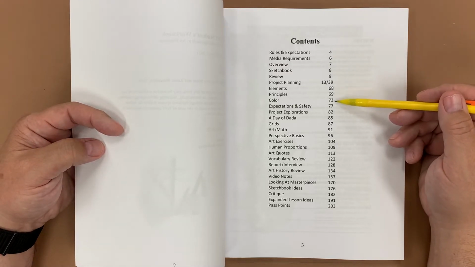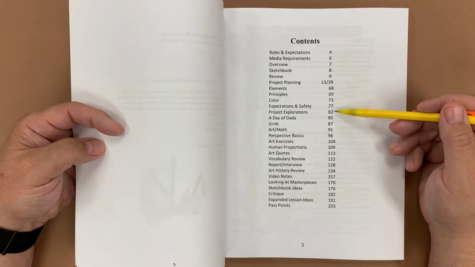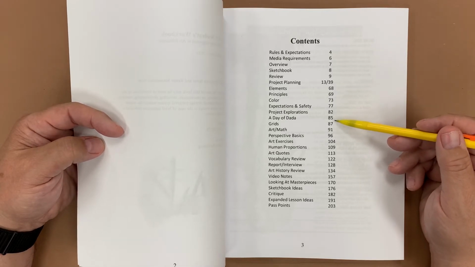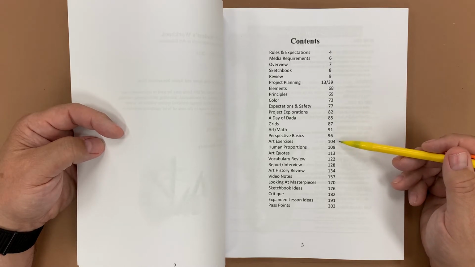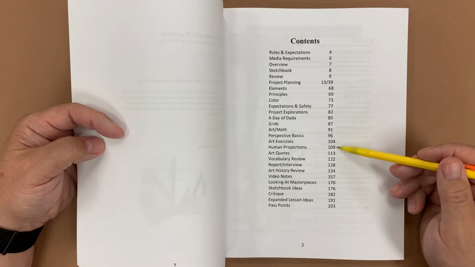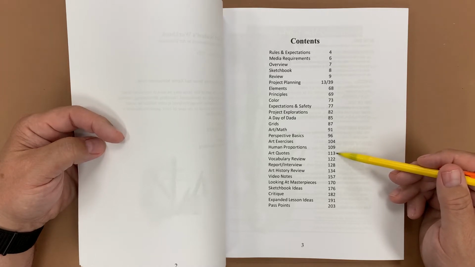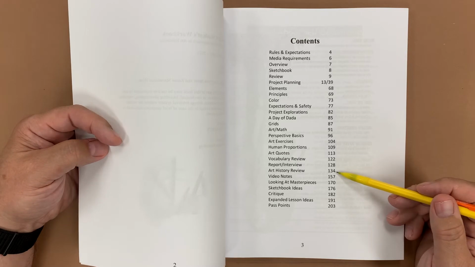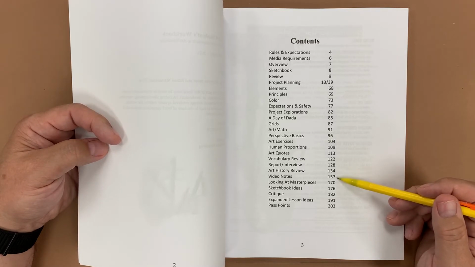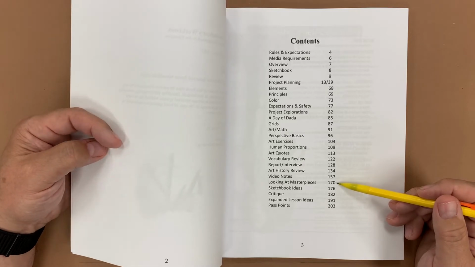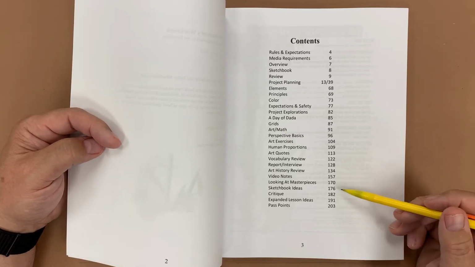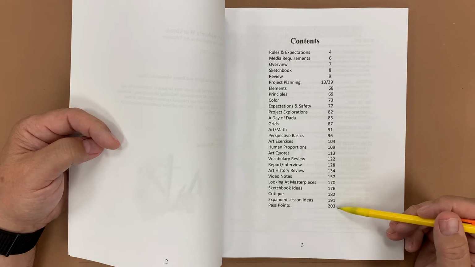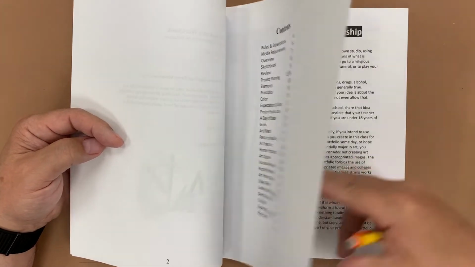Then we get more into the elements and principles, color, expectations and safety, project explorations, and then some specific projects and resources for them for a day of Dada, doing gridding, art and math, perspective basics, art exercises, human proportions, art quotes, which is something I do every Monday with my students, vocabulary review, a research paper and interview, art history review information, video notes in both short and long form, looking at art masterpieces and kind of breaking them down, some sketchbook ideas, there's about 180 of them in there, critiquing and expanding on lesson ideas, and then some coupons at the end that you may find helpful.